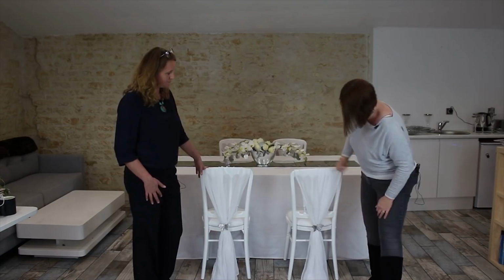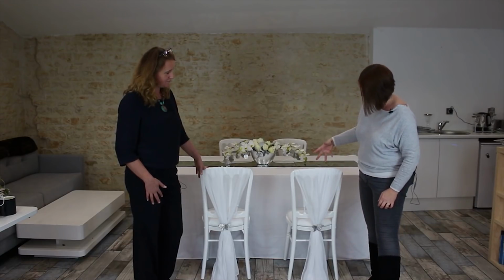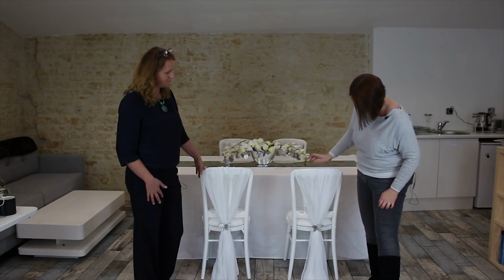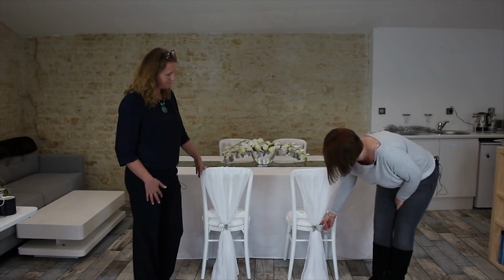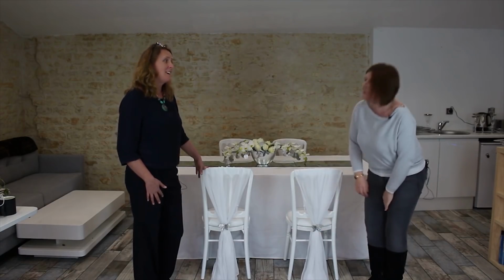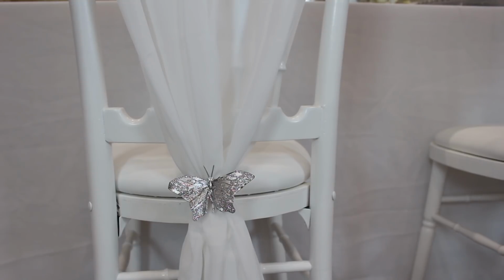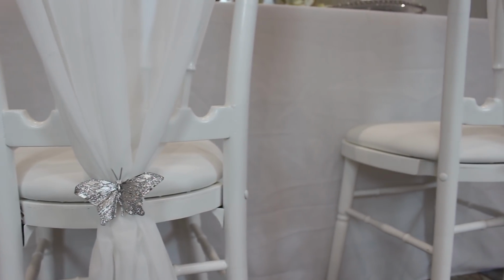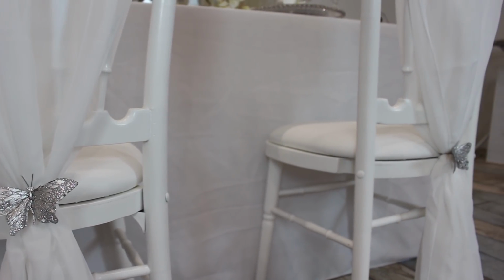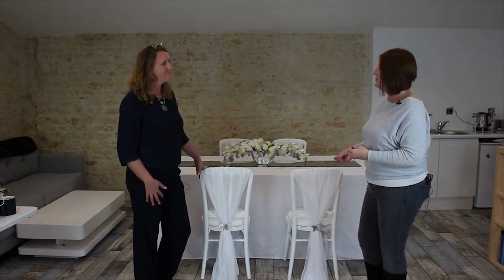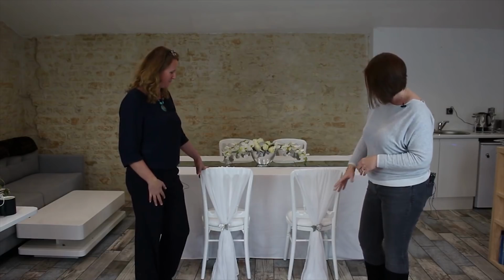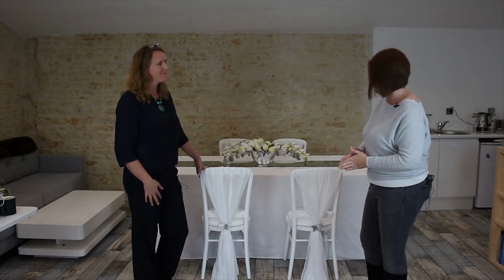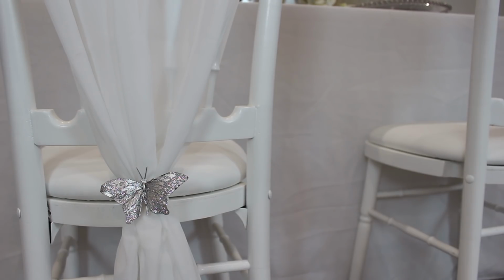So to dress them up and keep them within the style, I have decided to use this chair ruffle, and to give it a nod towards our shimmer and shine, we've got a little butterfly. I love the butterflies. It really just looks so beautiful. And again, it's not taking over, but it's just a really subtle hint of shimmer and shine. Love it. So for me, my two stars of the show are my chairs and my florals.